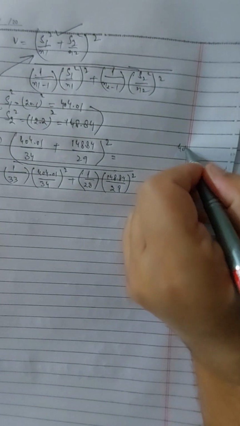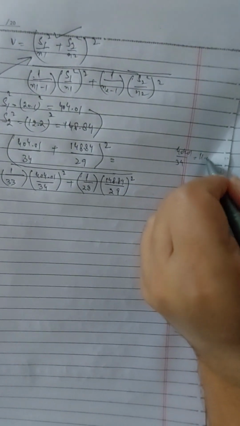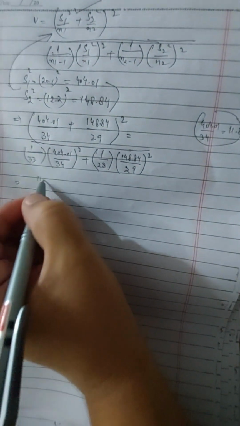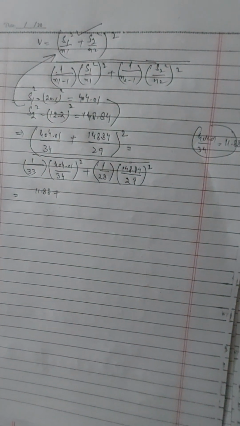So 404 divided by 34 will give us 11.88. Okay, so let's substitute the value over here. It is 11.88 plus, let's get the value of the other one.